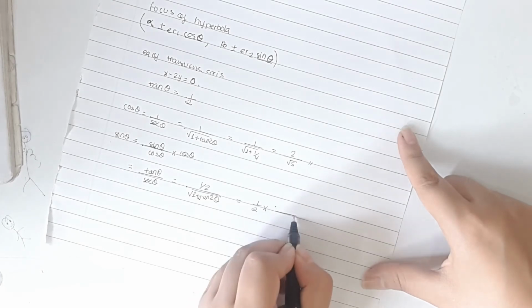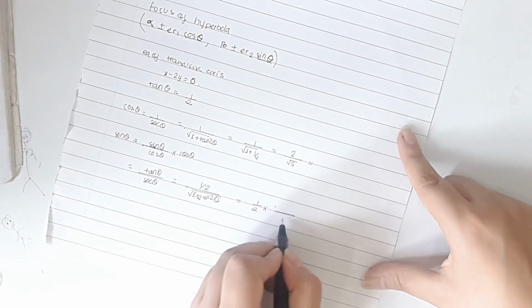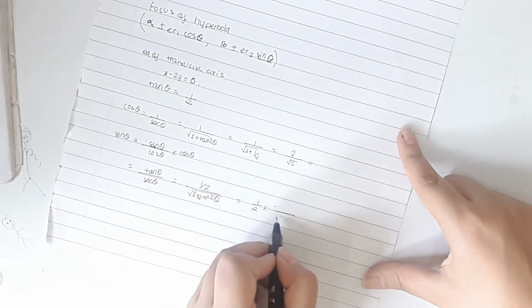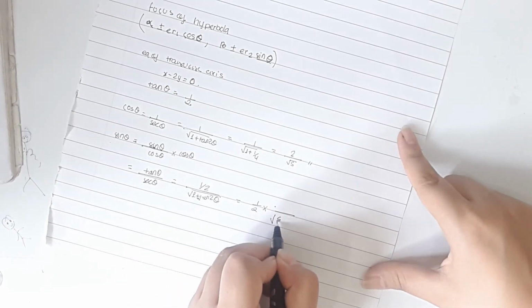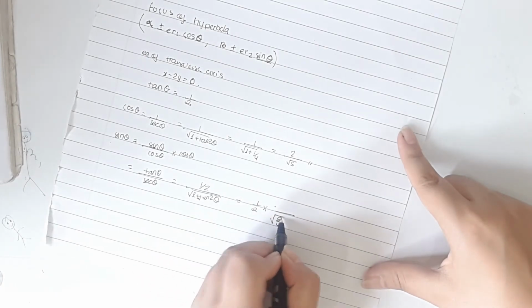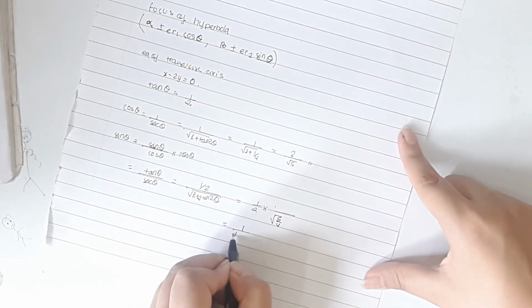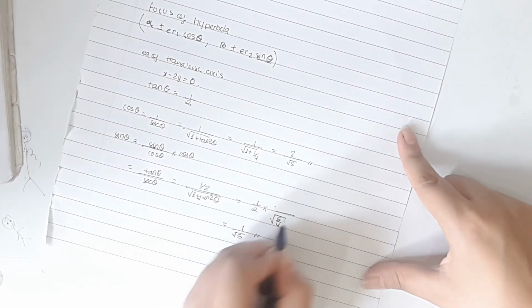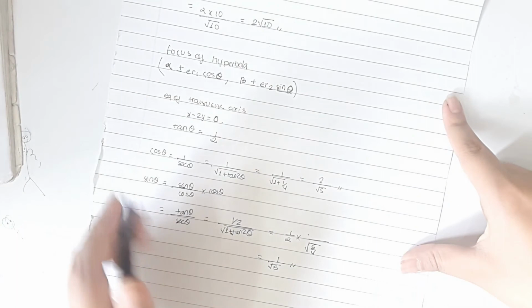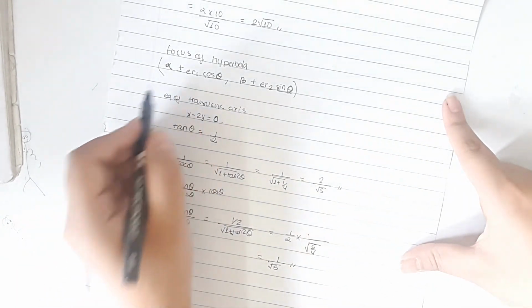We get root under tan square theta, we get root under 5 by 4, which is basically 1 by root 5. So now we're going to replace the value of sine theta and cos theta over here.